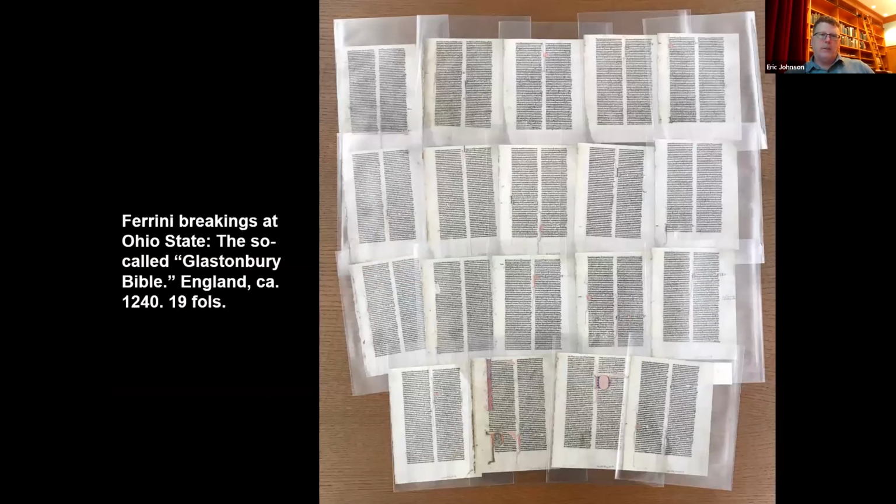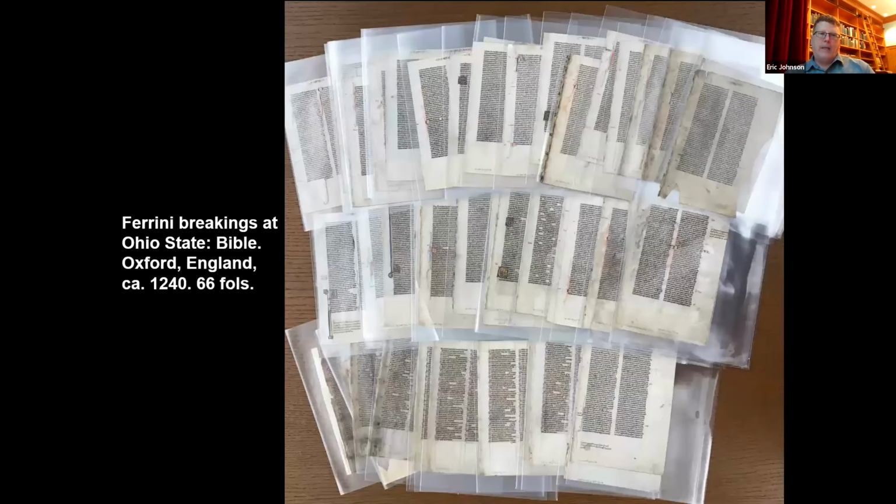Then leaves from the so-called Glastonbury Bible. There's a huge chunk of this at the Oslo Cathedral School as well, 255 folios. Martin Schøyen recovered most of these as well. So Martin has done a fantastic job of helping undo a lot of Ferrini's breakings. And then we've got this interesting portable Bible from Oxford, 66 folios, likely not at all associated with the de Brailes workshop, but anything during this period from Oxford that's illuminated at least helps us think about what that situation of manuscript production in that town would have looked like then.